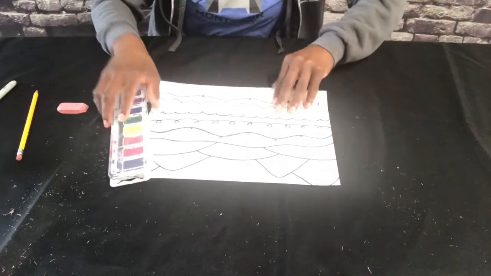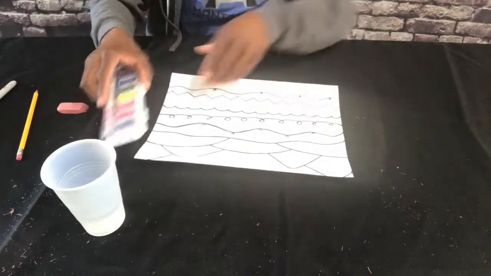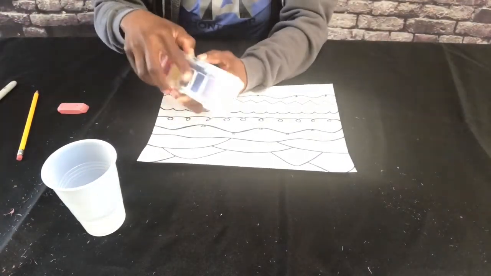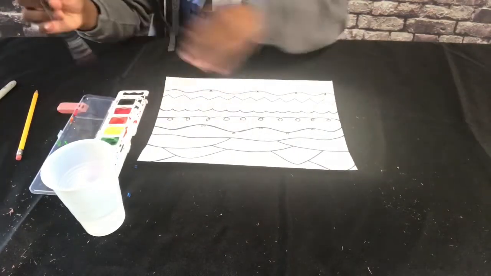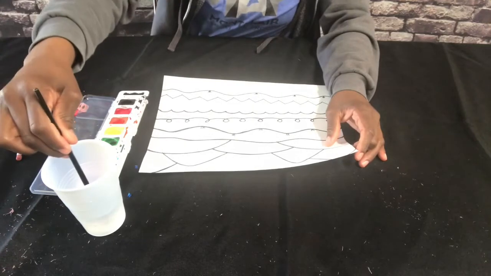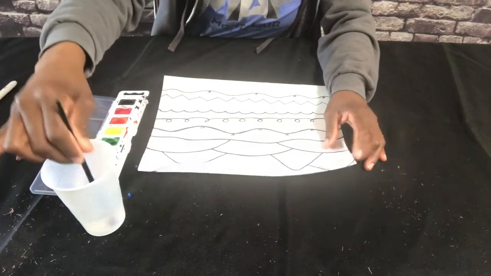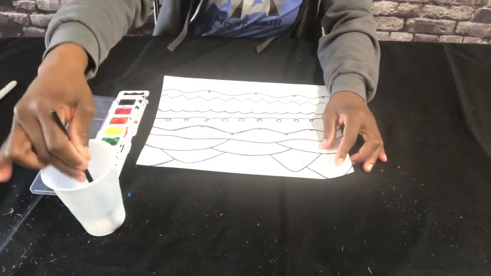Get your watercolor, get your water, make sure you have a paintbrush. If you need a paper towel, go ahead and do so. Other than that, water is your best friend. Wet that brush and begin to paint.